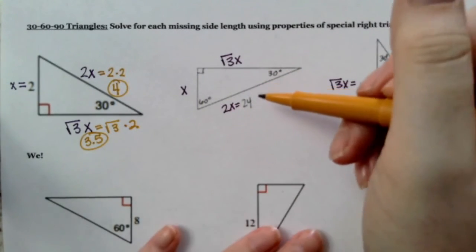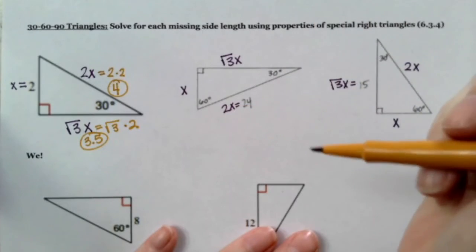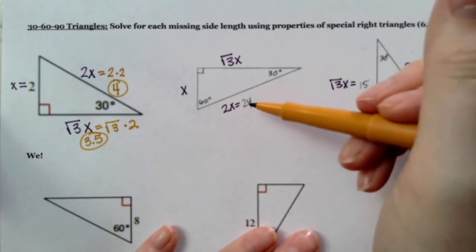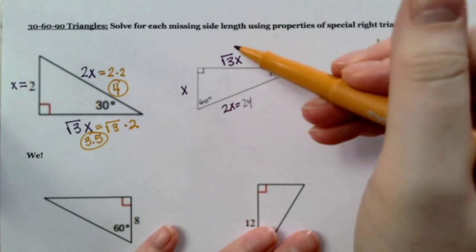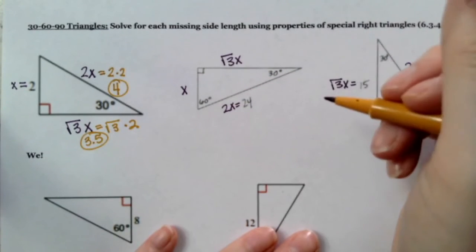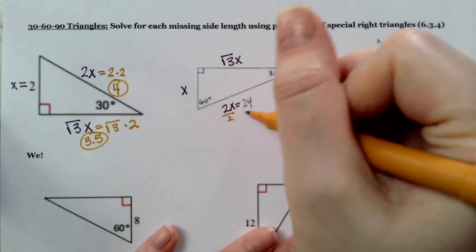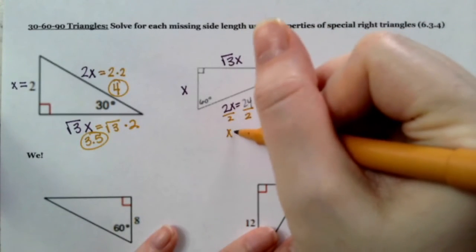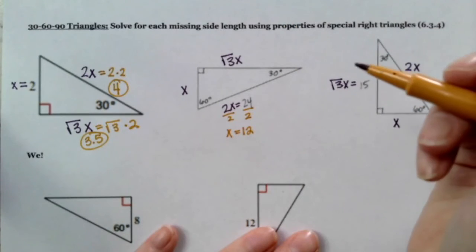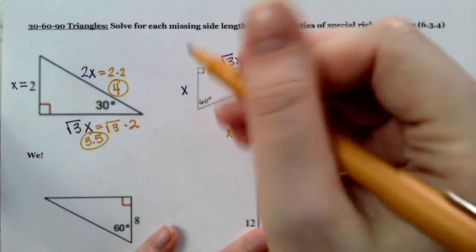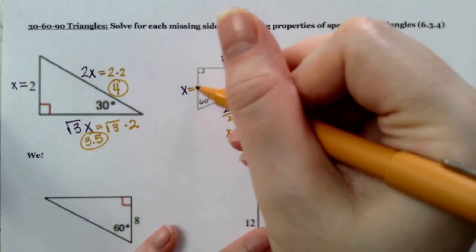So now over here, let's say we're given 2x. So we need to actually solve this equation to be able to get what x is, because I can't do anything with these two until I know what x is. So to solve this one, I just need to divide both sides by 2 to get that x is 12. And so that helps me a lot for this side because this just is x, so this side's 12.